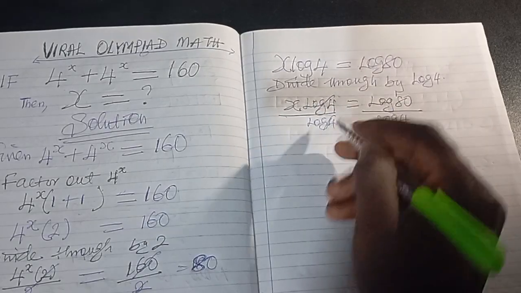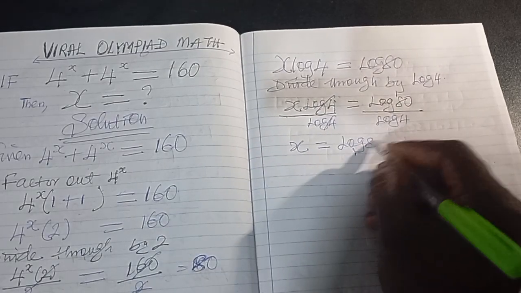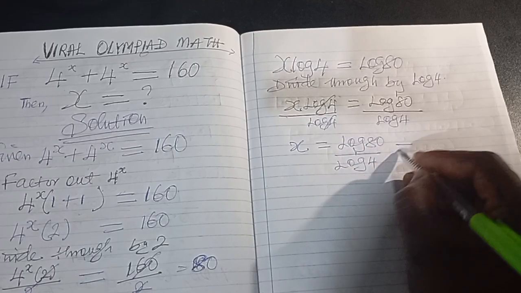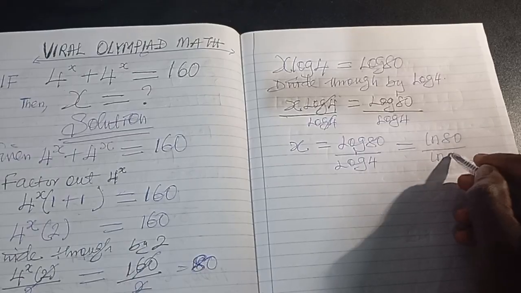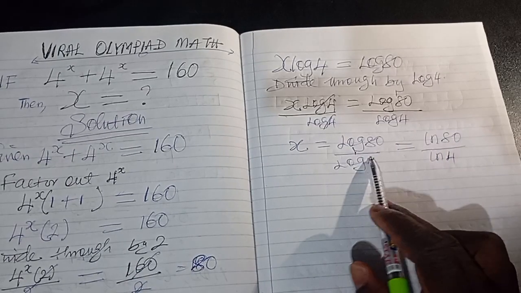So this can cancel. We have x is equal to log 80 over log 4. This can also be ln 80 divided by ln 4. Alright, but we are going to express further.